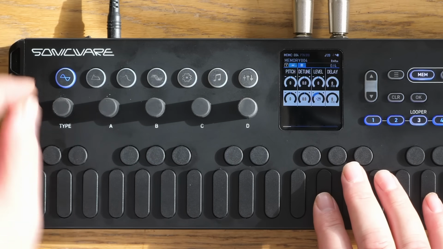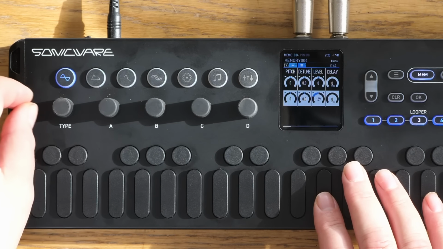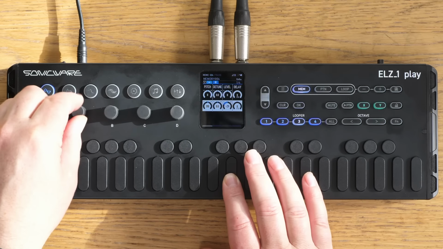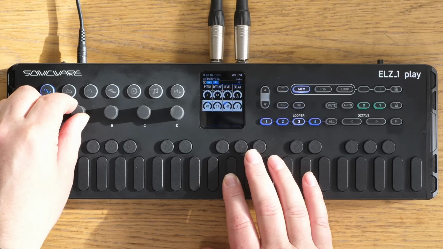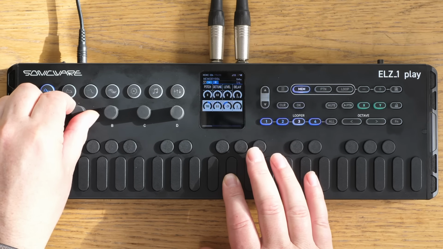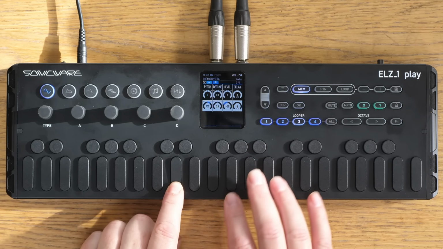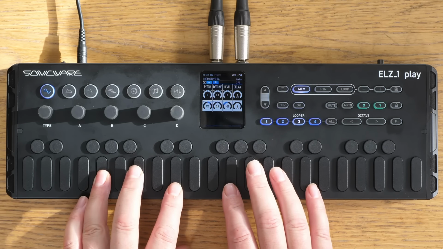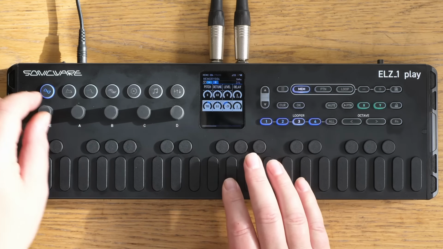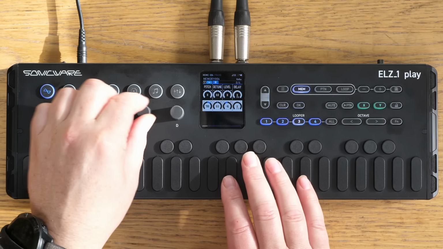Let's detune the pitch of the super saw by, let's add a fifth, so that's 700 cents. There we go. Let's increase the volume on that a bit.